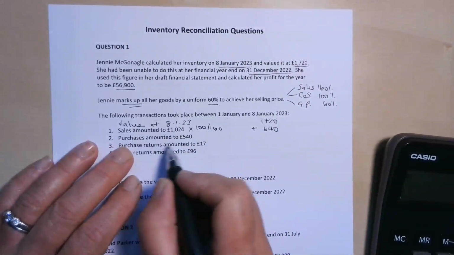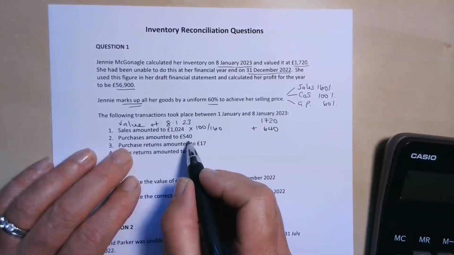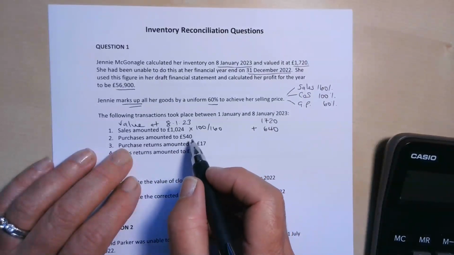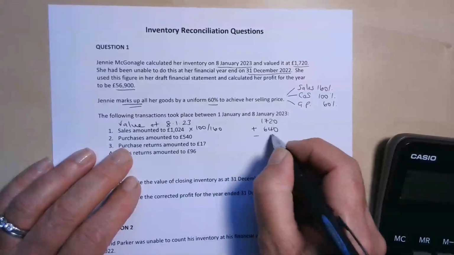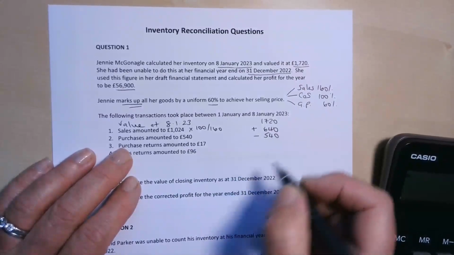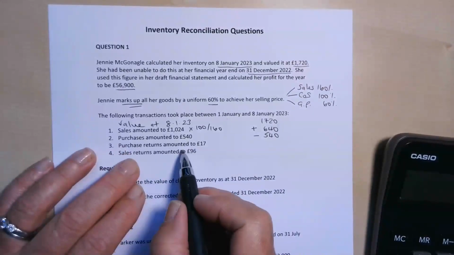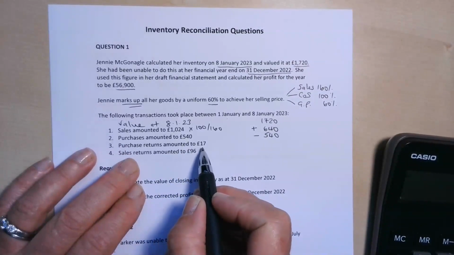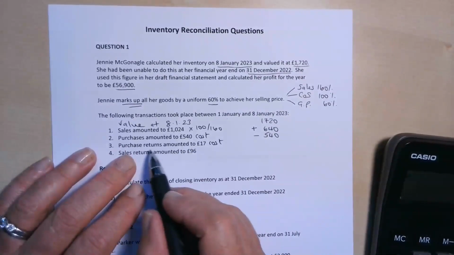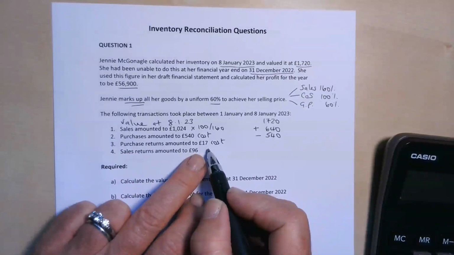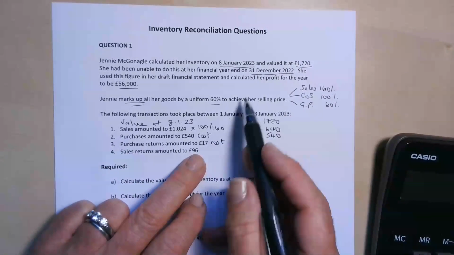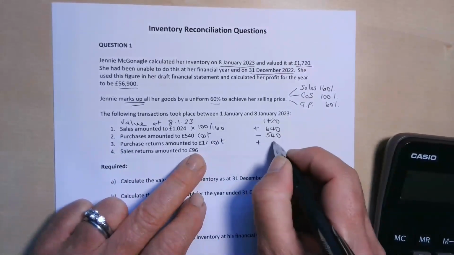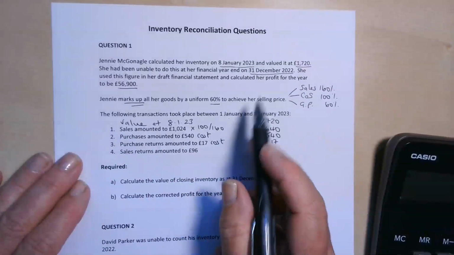Purchases since the 31st of December amounted to 540. These are goods that have come into stock since the 31st of December, so they wouldn't have been there at the year end. So we need to take those away. Now, purchase returns: she's returned £17 worth. This is at cost. The purchase returns of £17 wouldn't have happened at the end of the year, so they need to be added back because they would have still been in stock at the end of December.